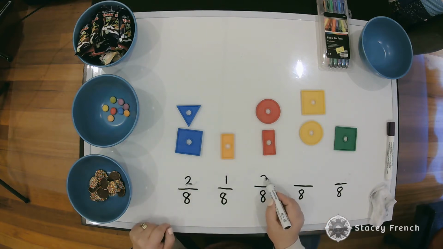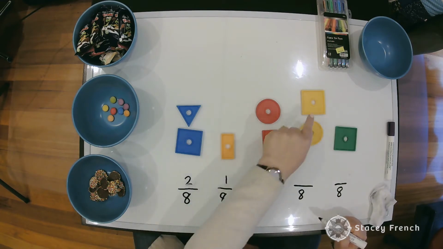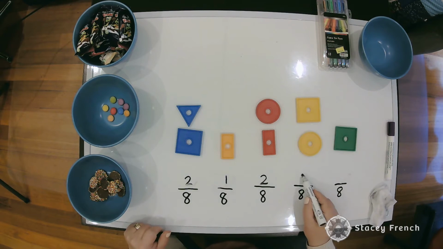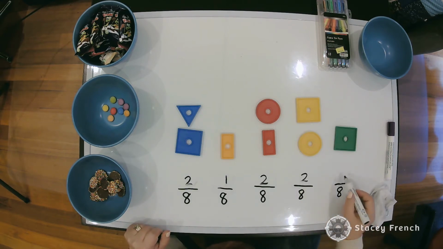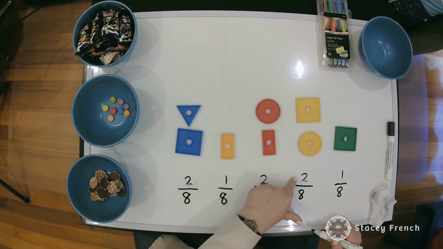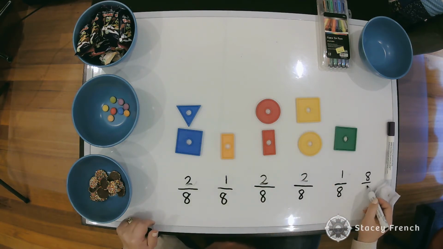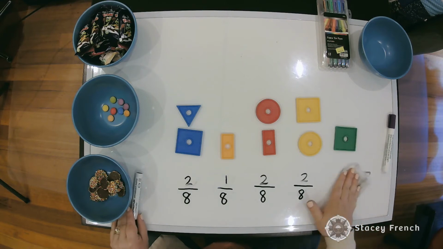What fraction of my shapes are red? 1, 2. 2/8. What fraction of my shapes are yellow? 1, 2. 2/8. And what fraction of my shapes are green? 1/8. Have I left any out? 2 plus 1 is 3, plus 2 is 5, plus 2 is 7, plus 1 is 8. 8 out of 8 shapes altogether. Well, that wasn't too hard.